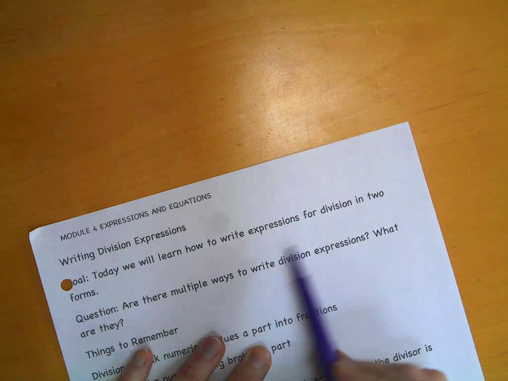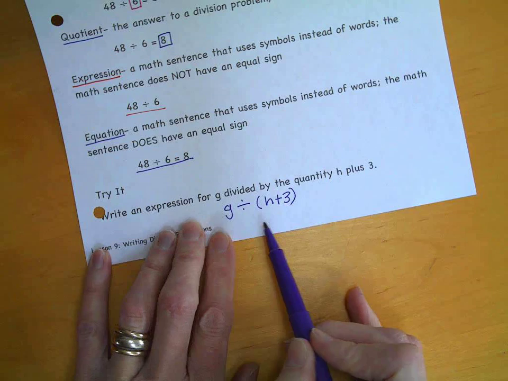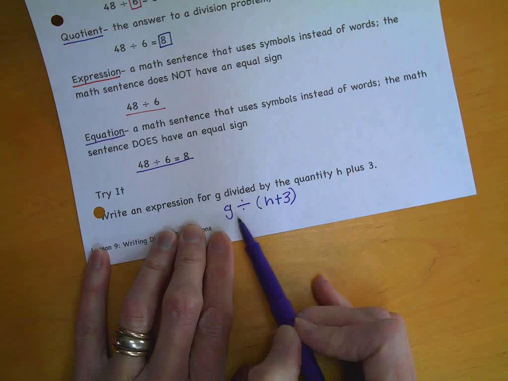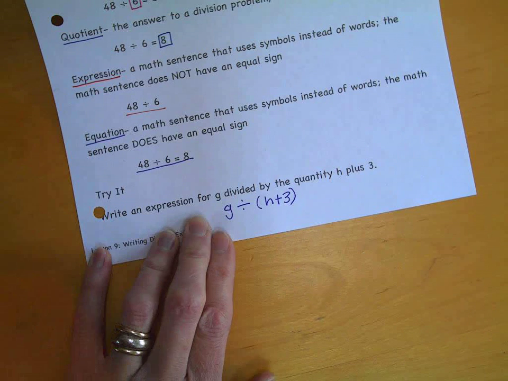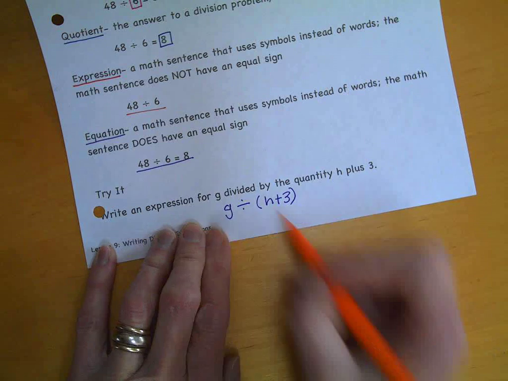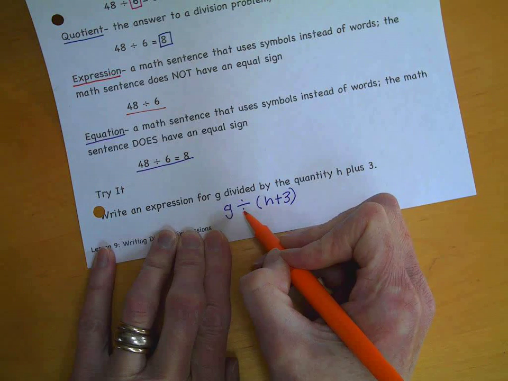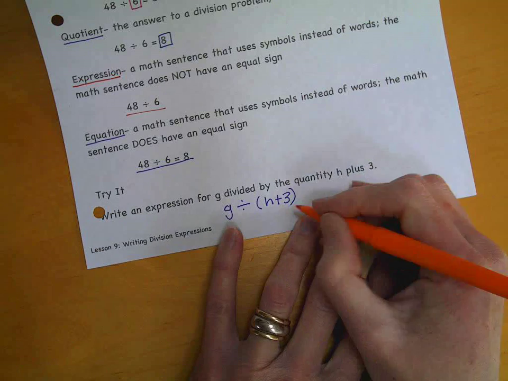But today we will learn how to write expressions for division in two forms. This is how most kids think about the words divided by, with this symbol. But the other way that I want you to remember and get used to using, because in higher math we don't use the division symbol very often anymore, is to write it as a fraction.